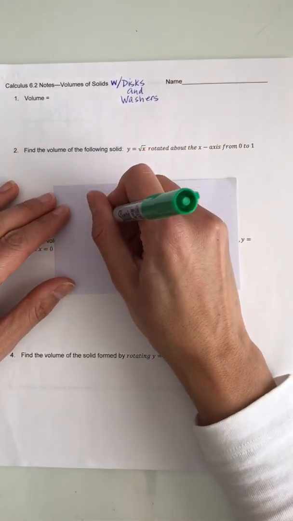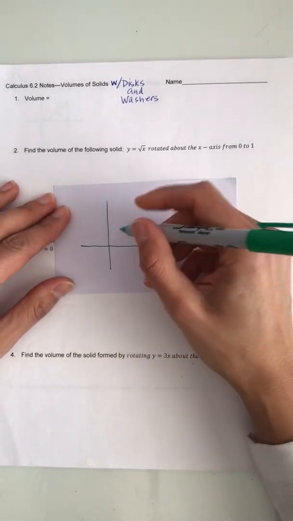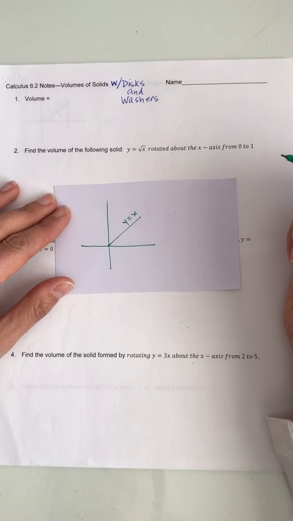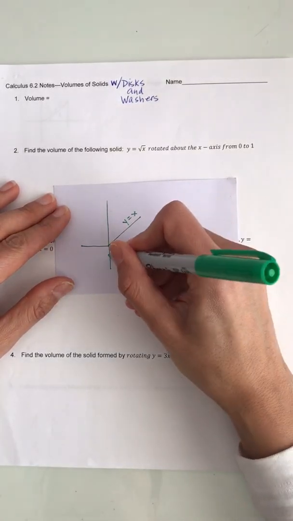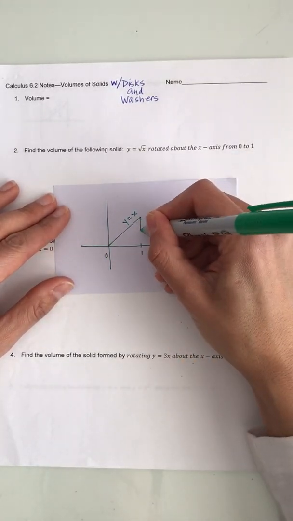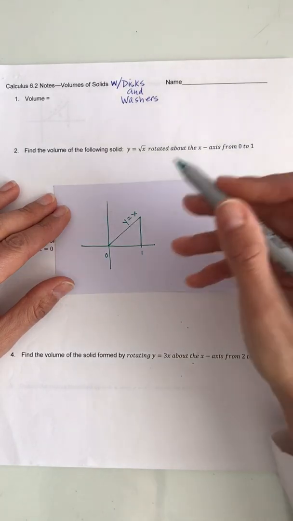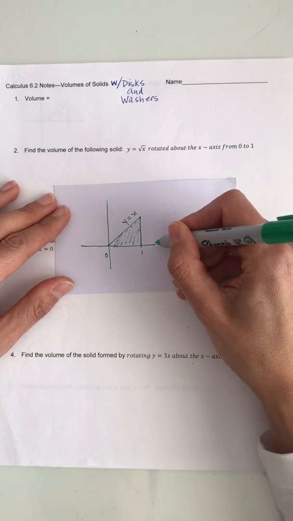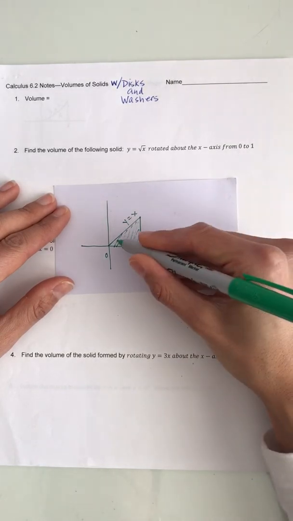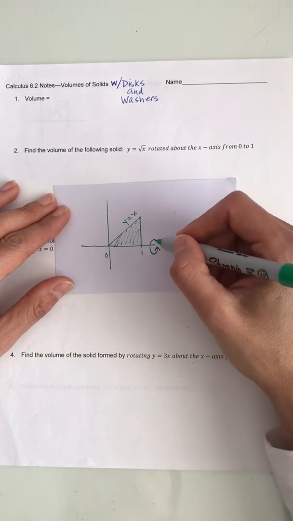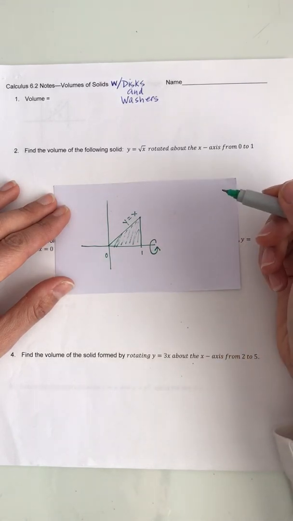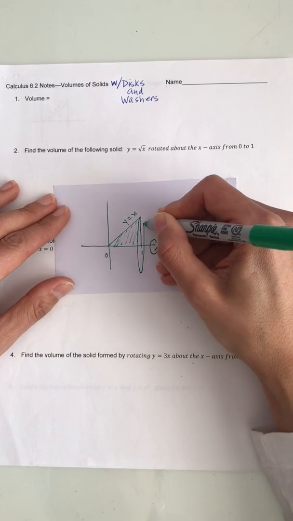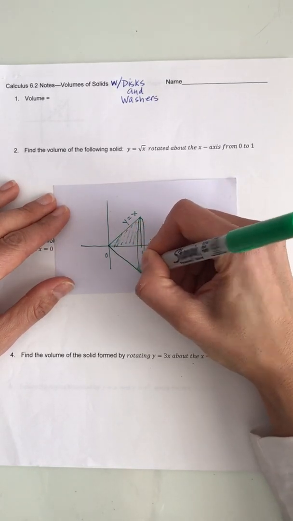I just want you to imagine the line y equals x. From 0 to 1, I want you to draw a line down to the x-axis. And I want you to take this region right here and literally rotate it as if it's a flap of paper that you can rotate around the x-axis. That would form a solid. It would look like this. In fact, it has a name. It would look like a cone.